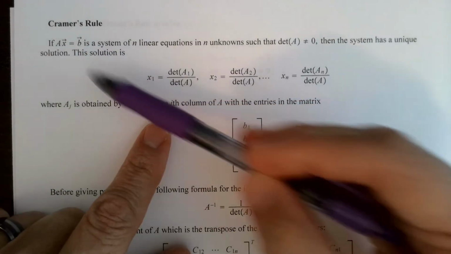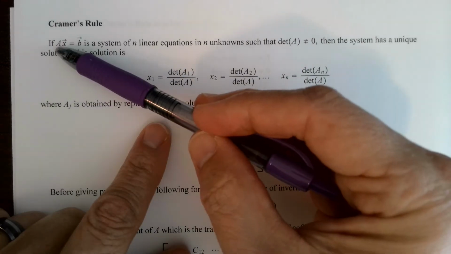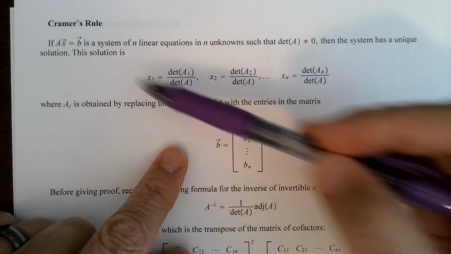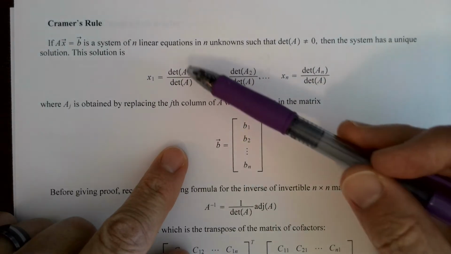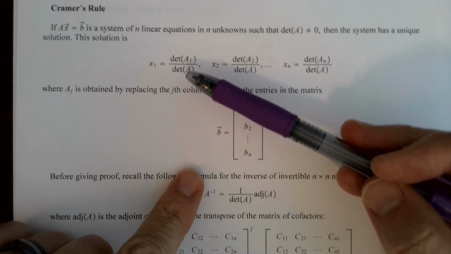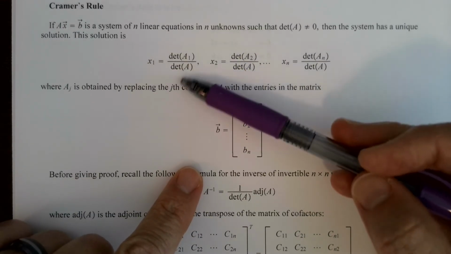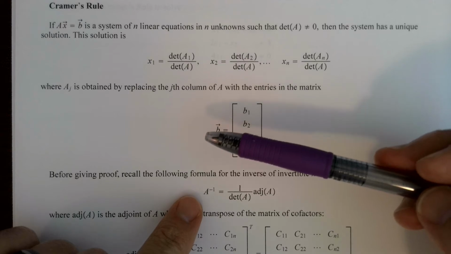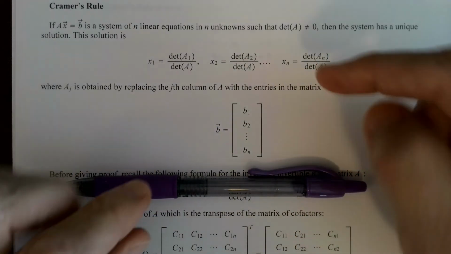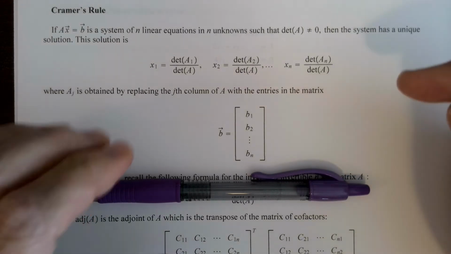So to find x sub 1, you take the matrix A and you remove its first column and replace it with B. That's what these are. And so you find the solution to the system by just finding two determinants and dividing. Okay. Now I'm going to prove this in just a minute to see why this works, but let's first talk about Cramer's rule.